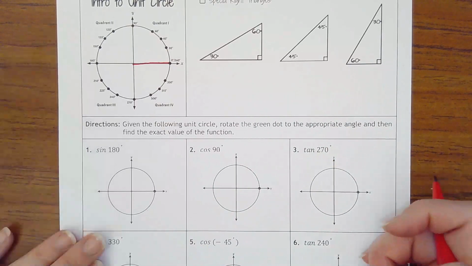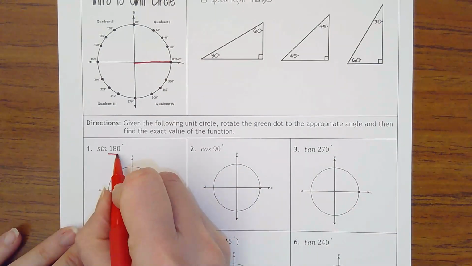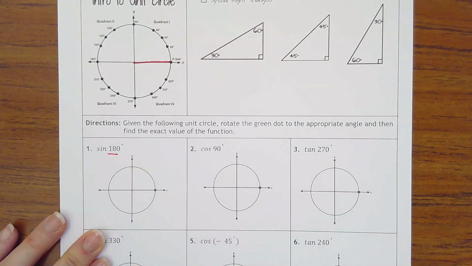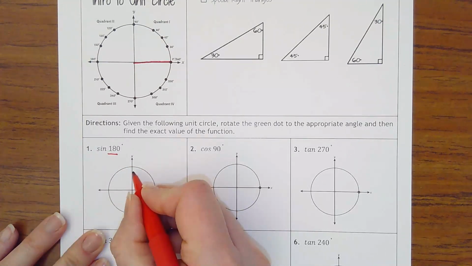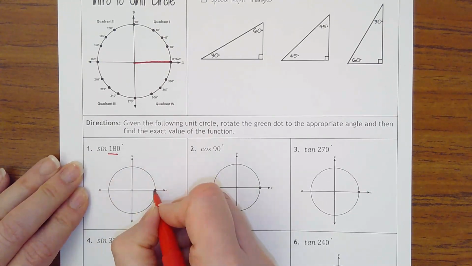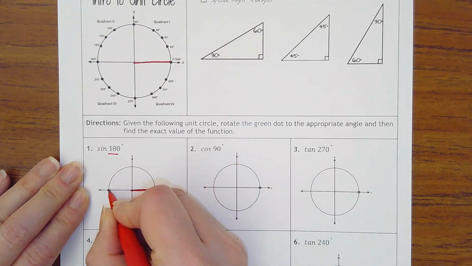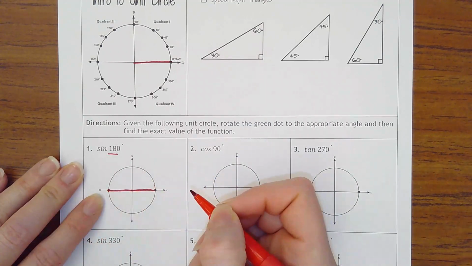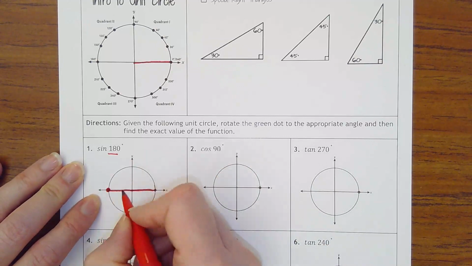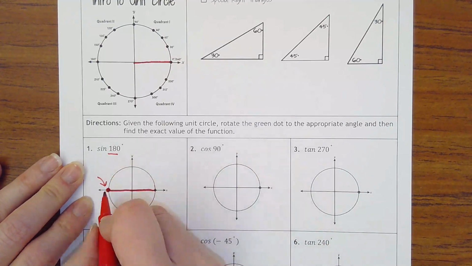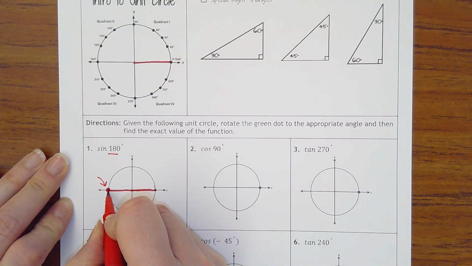So 1, 2, and 3 are really easy because these are called quadrantal angles, meaning they land on one of the axes. So 180 degrees would be, this is my initial opening up, and then all the way here. I'm trying to think of what is sine of 180. You want to think about what's this ordered pair.